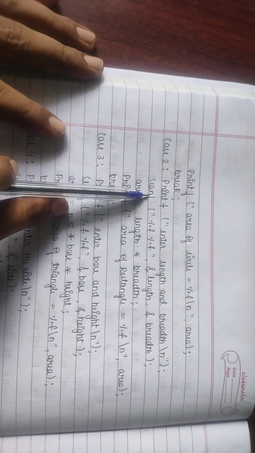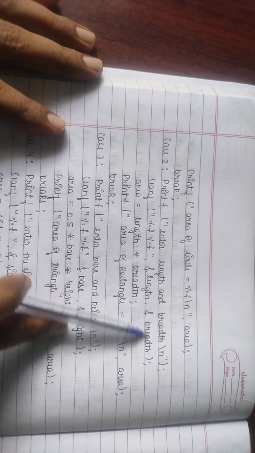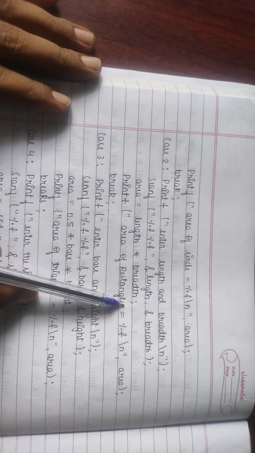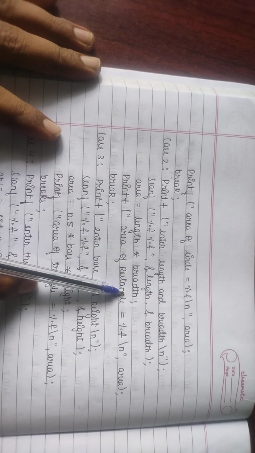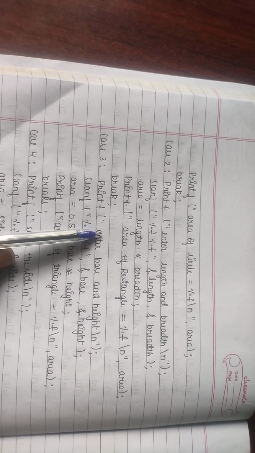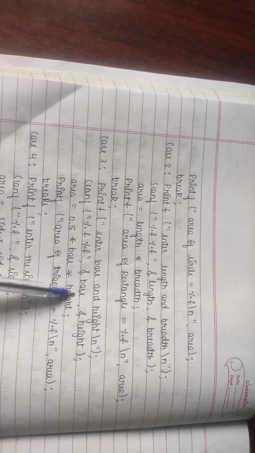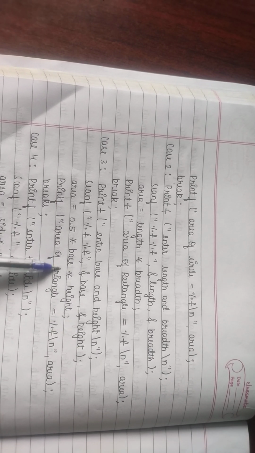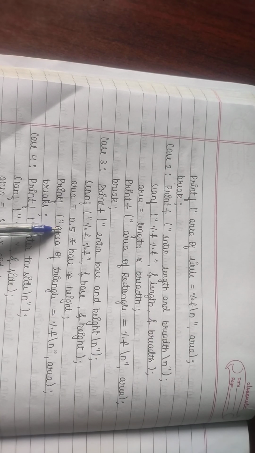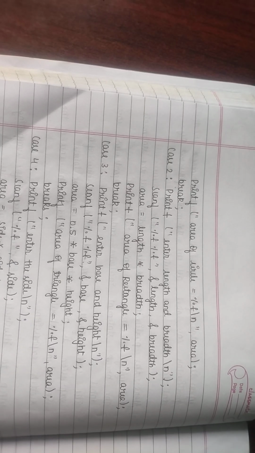In the second case, if you enter the code 2, then enter the length and breadth, read the length and breadth. Now area is length into breadth. Area of rectangle is length into breadth. Now print the area of rectangle is area, then break. Now in case 3, printf enter base and height, scanf read the base and the height, then area is half into base into height. Area of triangle is half, denoted as 1 by 2, or you can take 0.5. Now printf area of triangle is area, then break.